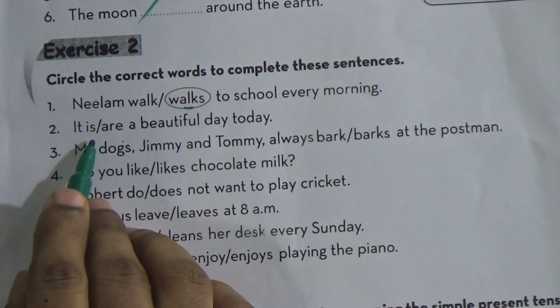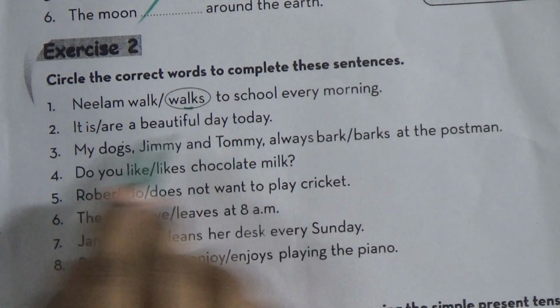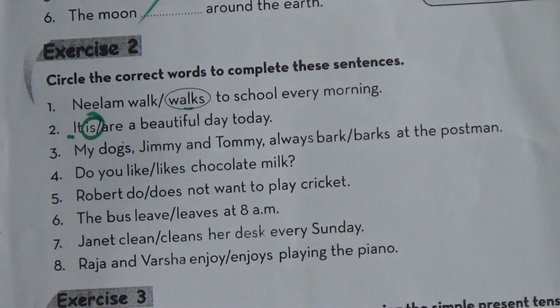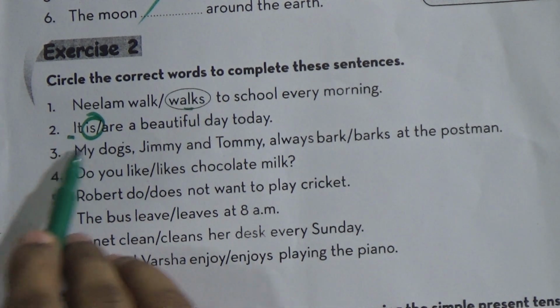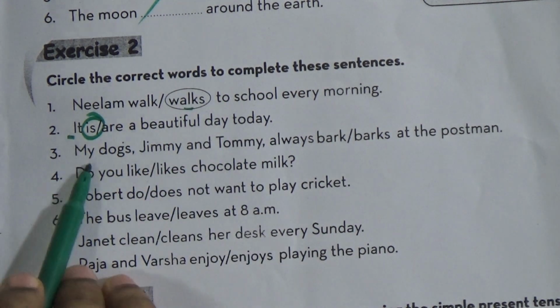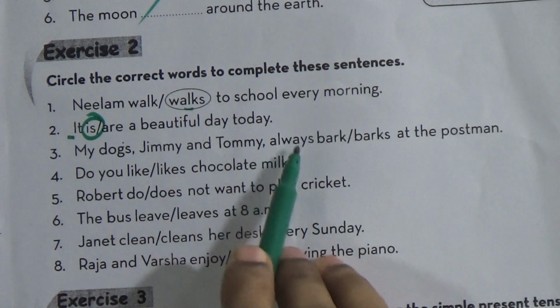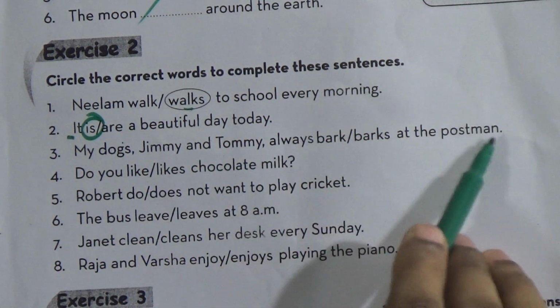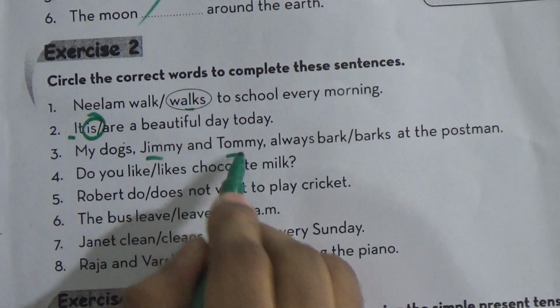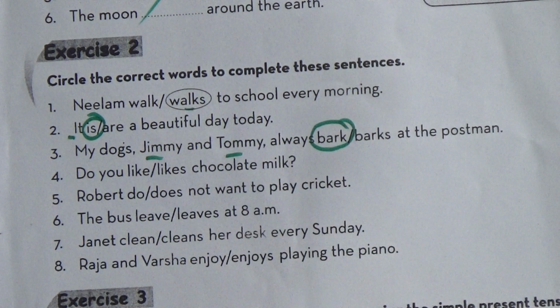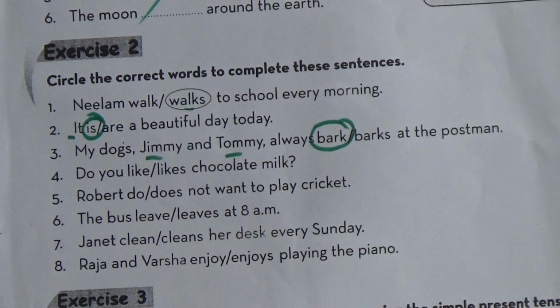Number 2, it is a beautiful day today. It, third person singular number. That's why we have to use is after it. It is a beautiful day today. Number 3, my dogs Jimmy and Tommy always bark at the postman. So Jimmy and Tommy, two dogs. That's why we have to give bark. Okay, no s or es.